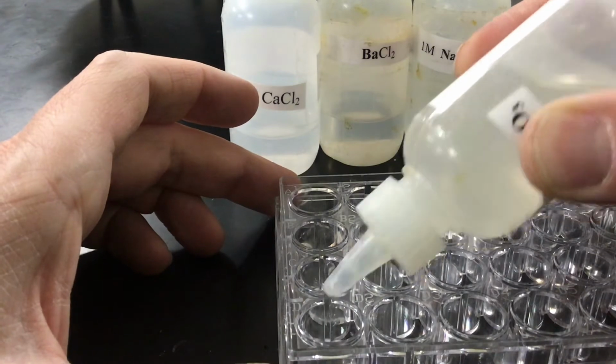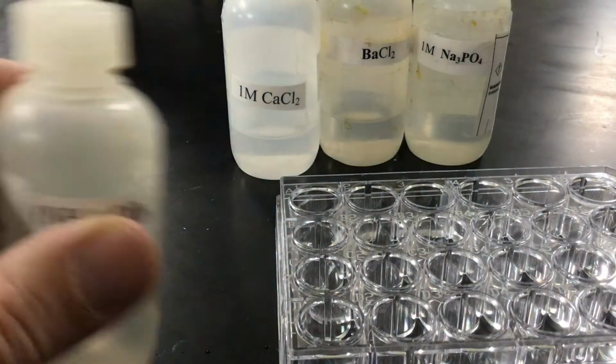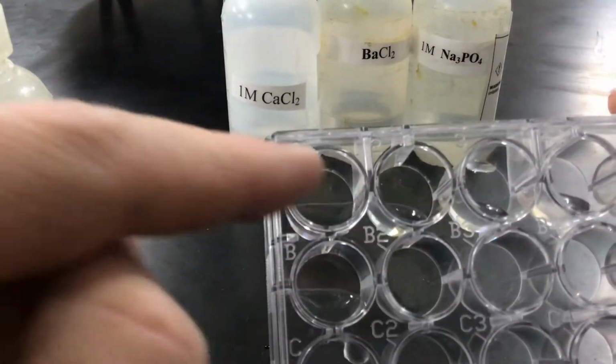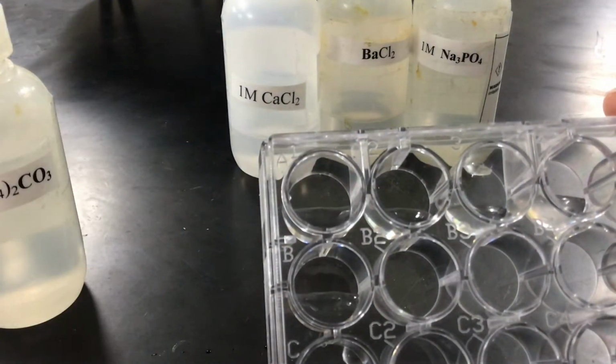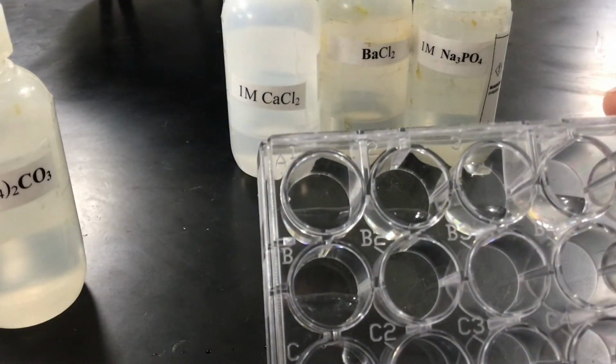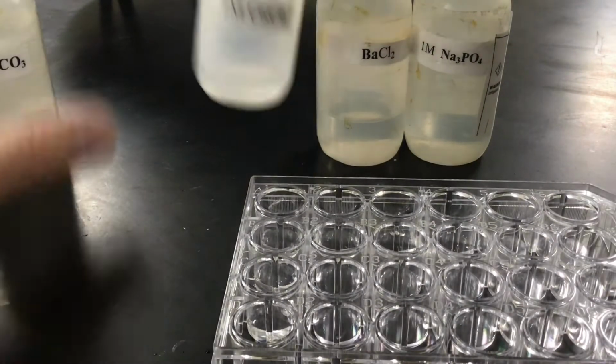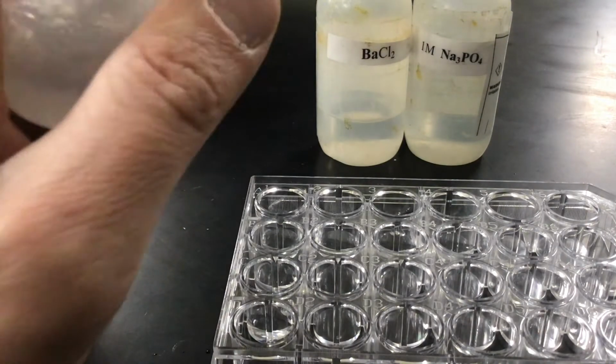Now, it should come as no surprise that when I look at the A1, nothing's going to happen because I just mixed this with this. So pretty lame. Then I'm going to take my calcium chloride.